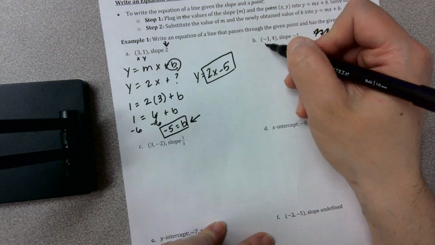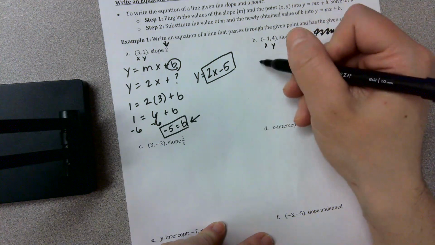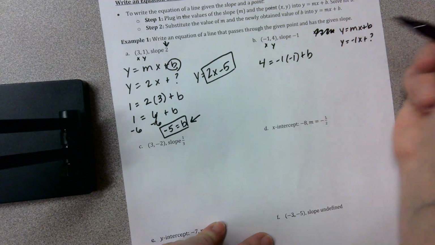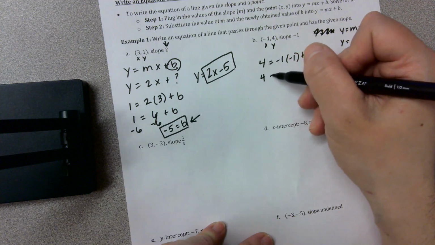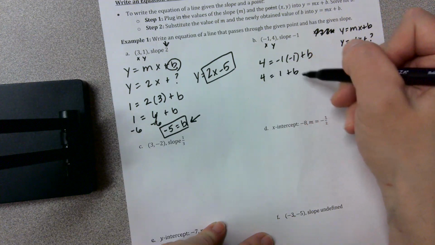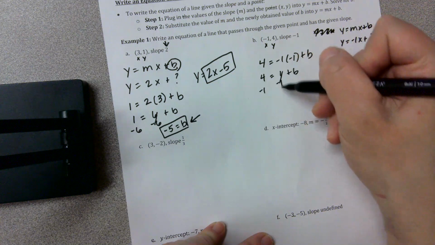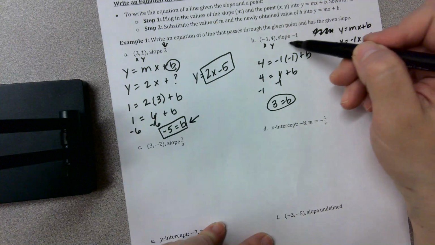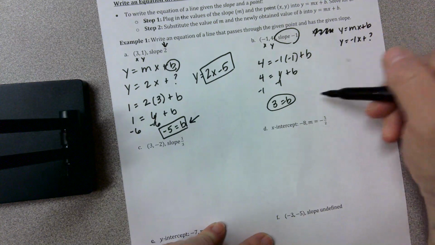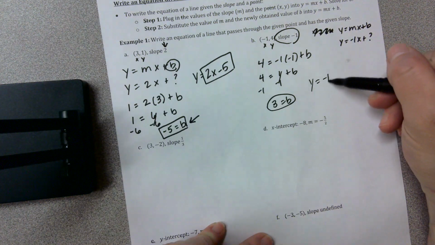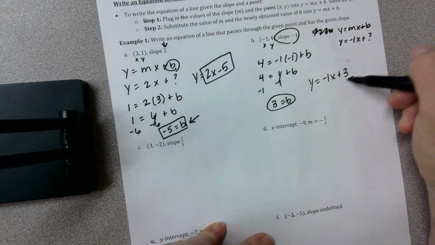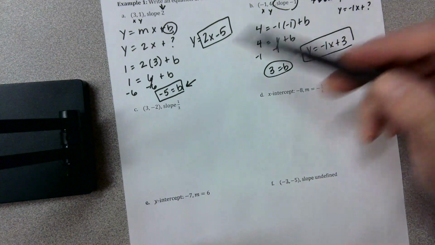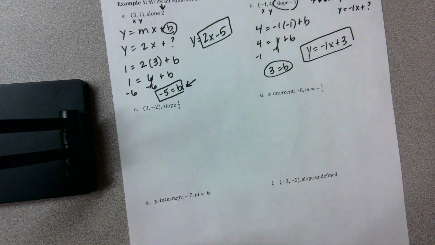Therefore, you replace x and y so that you can find b. b must be 3. So I have m, I have b. My equation is y equals -1x plus 3. After seeing these 2 examples, I want you to pause the video and try doing these ones on your own.